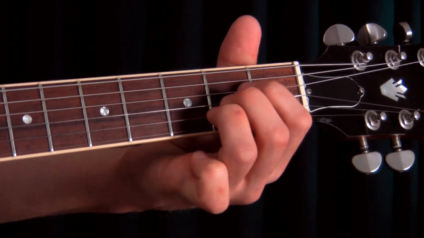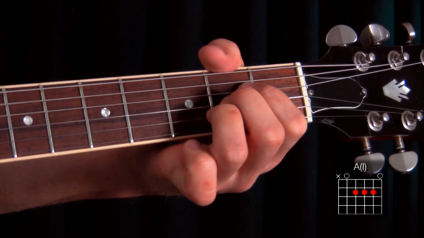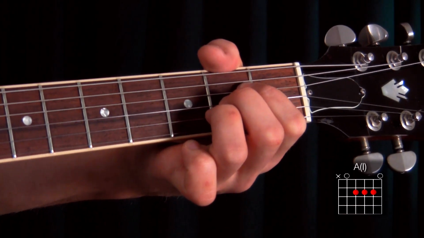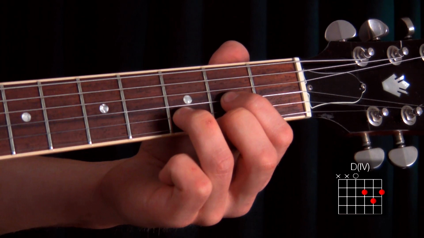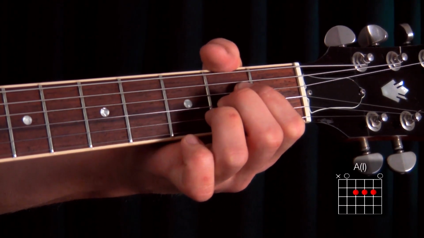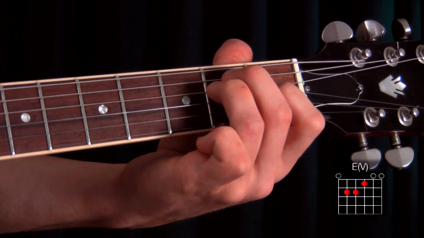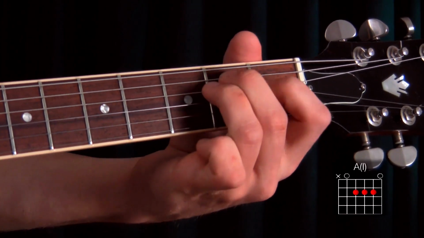So basically we have 4 bars of the 1 chord of A, and then 2 bars of D, which is the 4 chord, and then back to 2 bars of A. And here comes the fast part, which is 1 bar of E, 1 bar of D, 1 bar of A, and 1 bar of E.